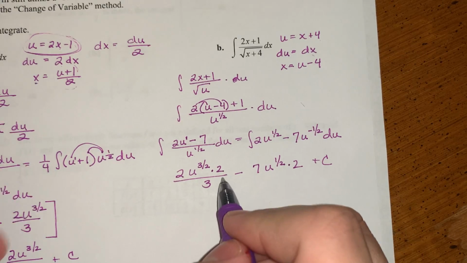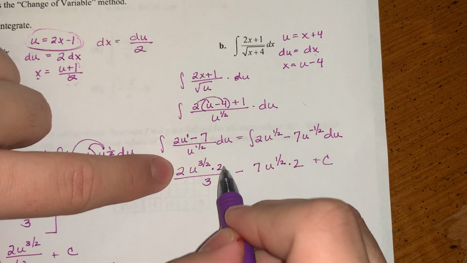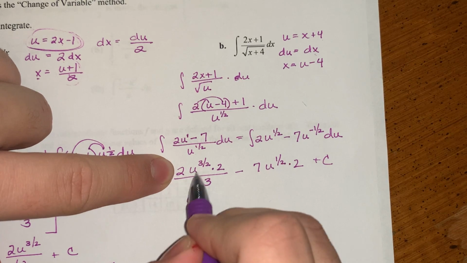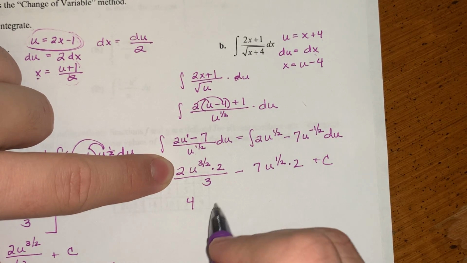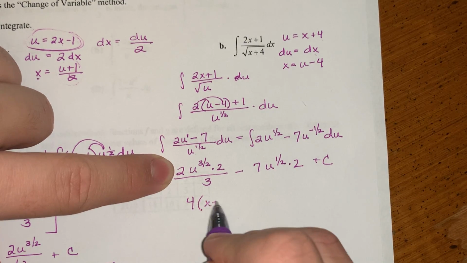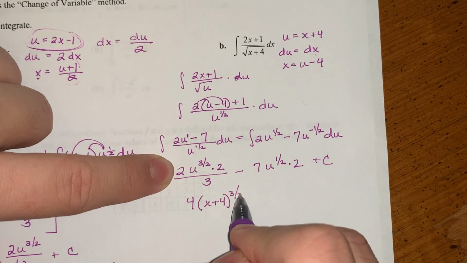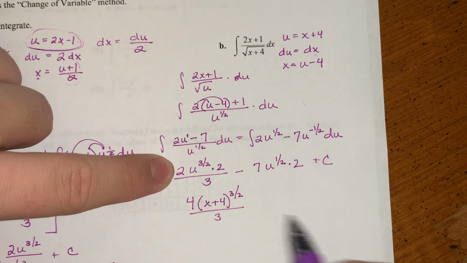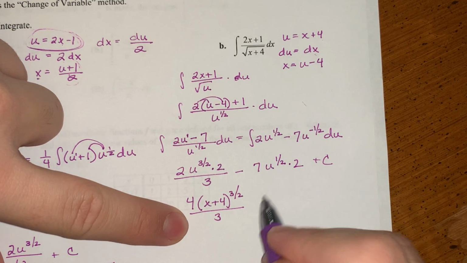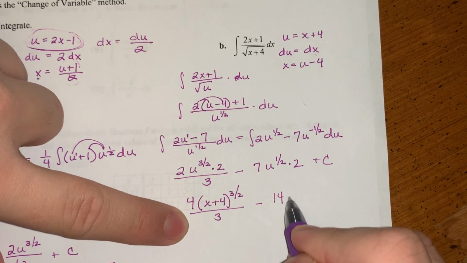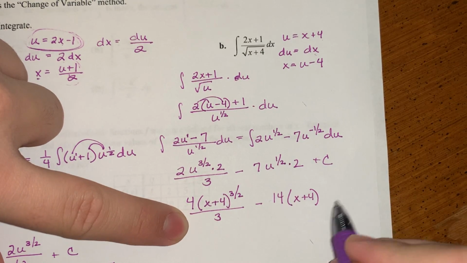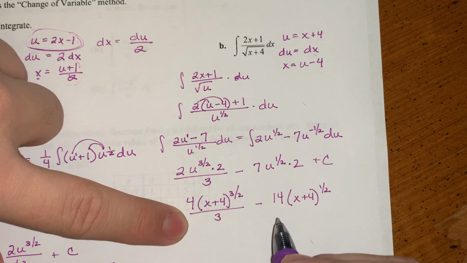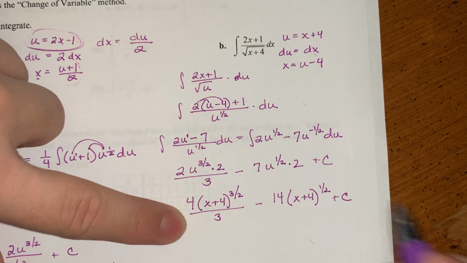So let's clean this up. If I combine my numbers here, 2 times 2 is 4. I'm going to substitute my u back in. So u was x plus 4. So 4 parentheses x plus 4 to the 3/2 power divided by 3. Then over here, 2 times 7 gives us minus 14 parentheses. U was x plus 4. And then that's to the power of 1/2. And there's really nothing else to do there. So plus c.